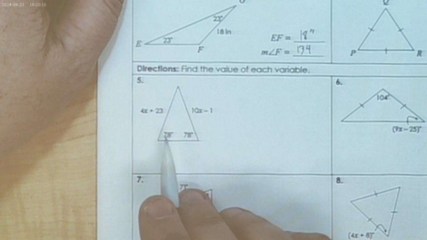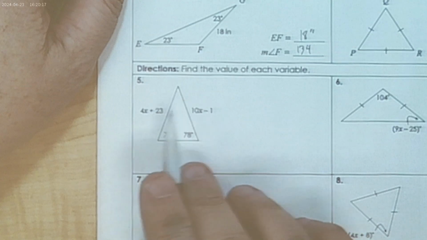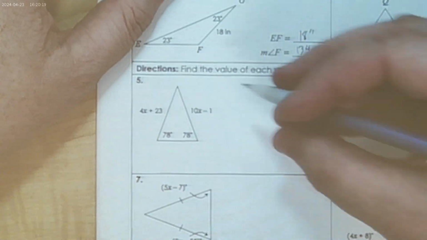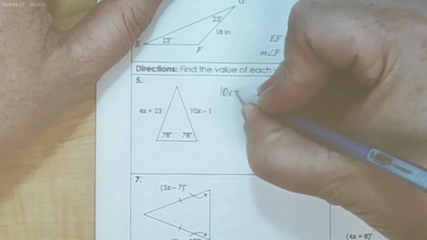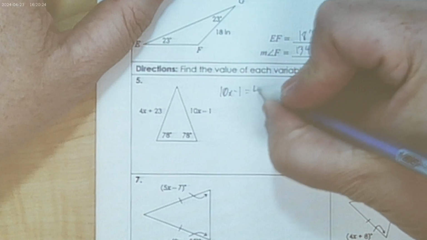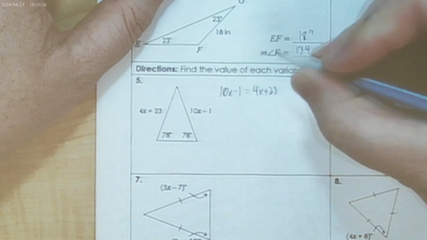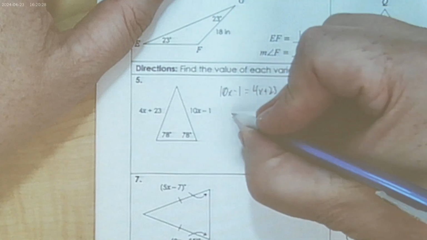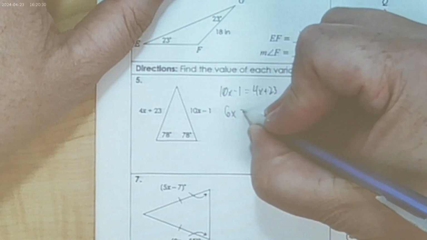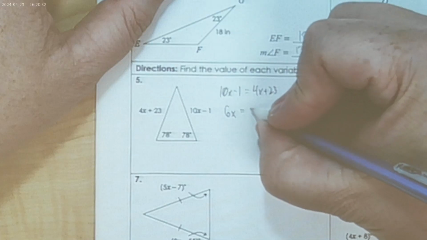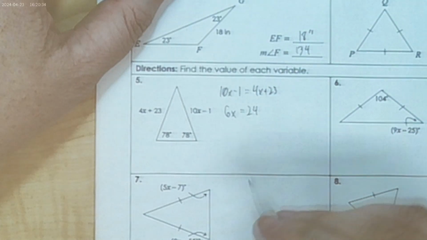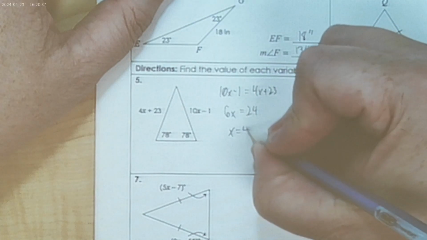This side is opposite 78. That means these two sides we can set equal to each other. So 10x minus 1 equals 4x plus 23. I'm going to take 4x from both sides. That gives me 6x. Then I'm going to add 1 to both sides. Gives me 24. So x equals 4.